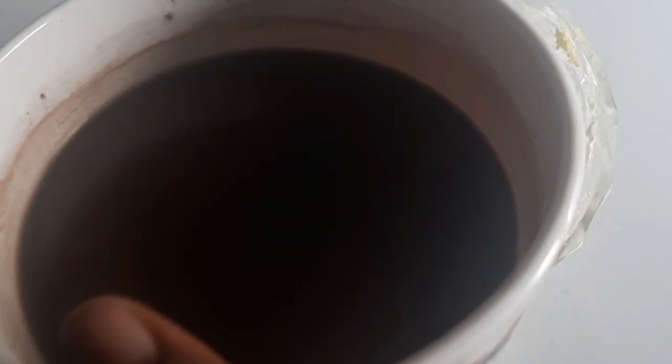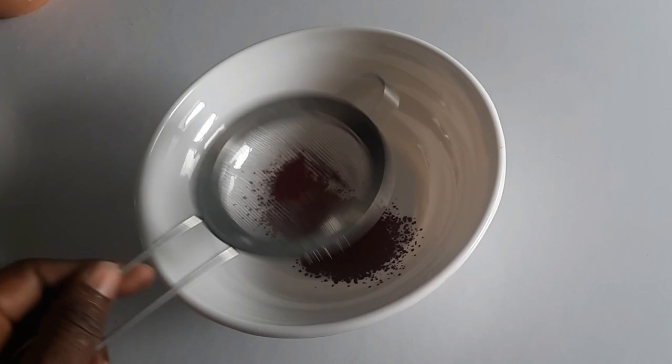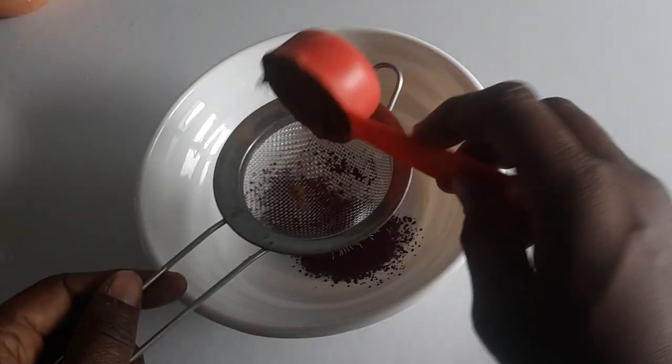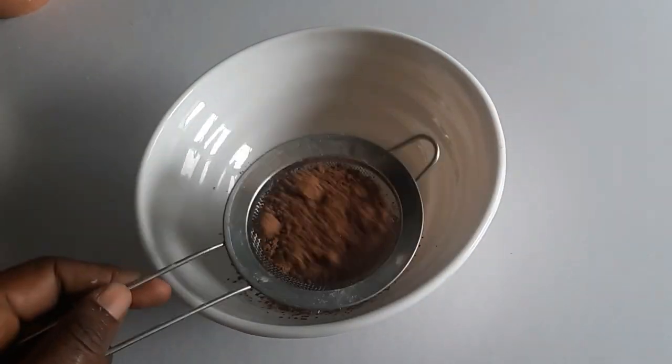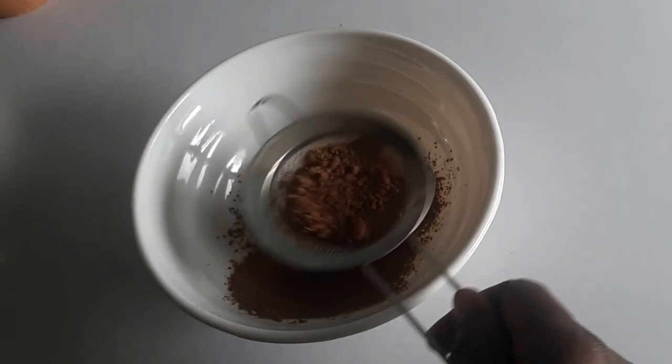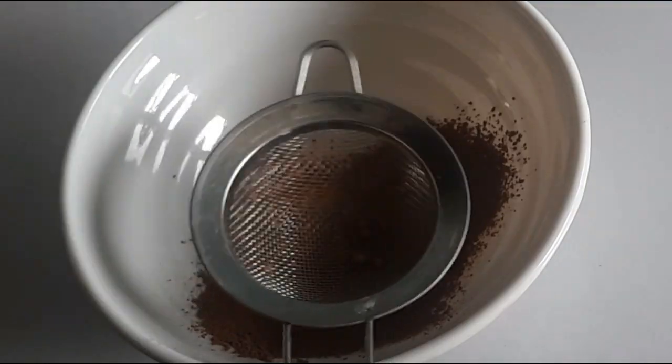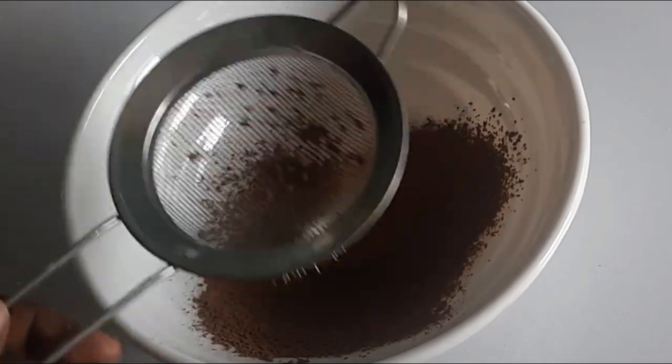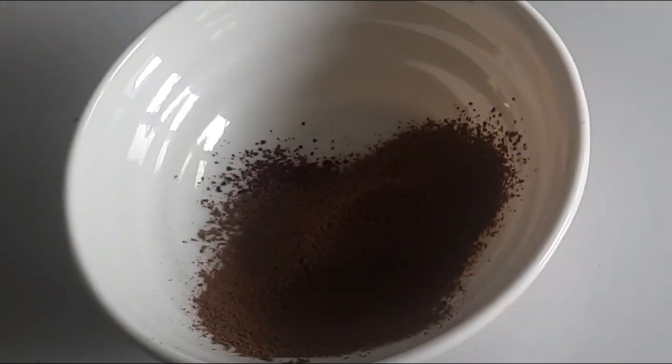Next is the cocoa powder solution. I'll mix it again before I pour it inside. And how did I get this? I started by sifting the cocoa powder to aerate it as well as remove the lumps, which affect the cake and give it an uneven distribution. Press it properly. We've got to put every bit of the powder into it.